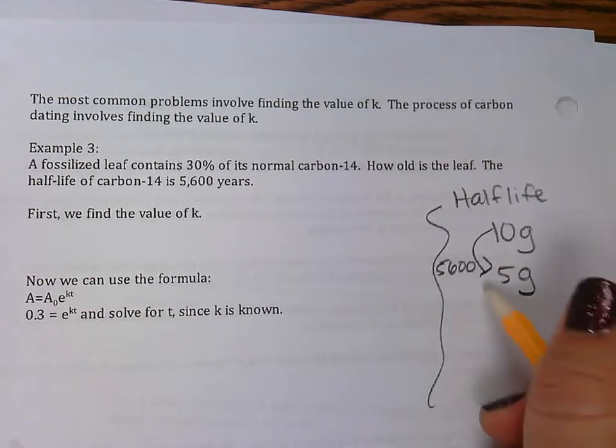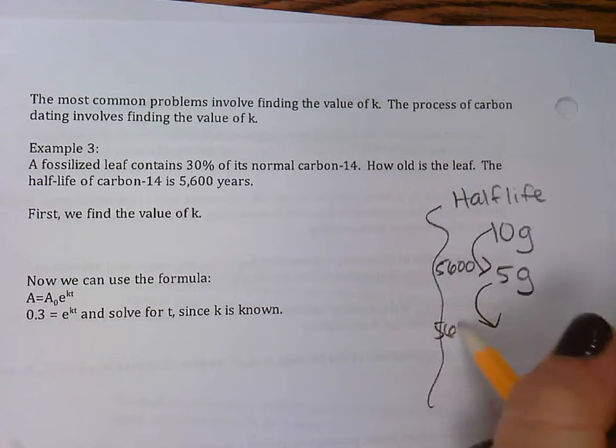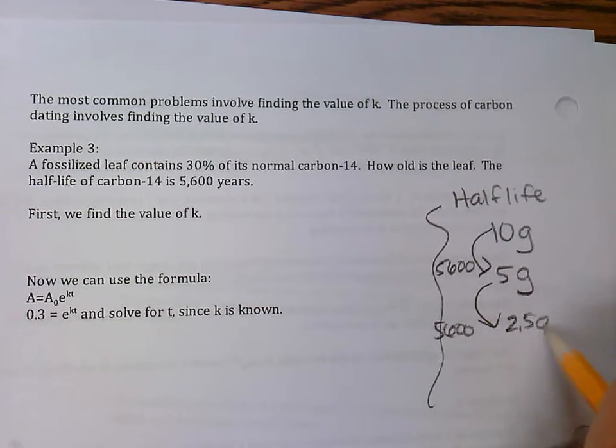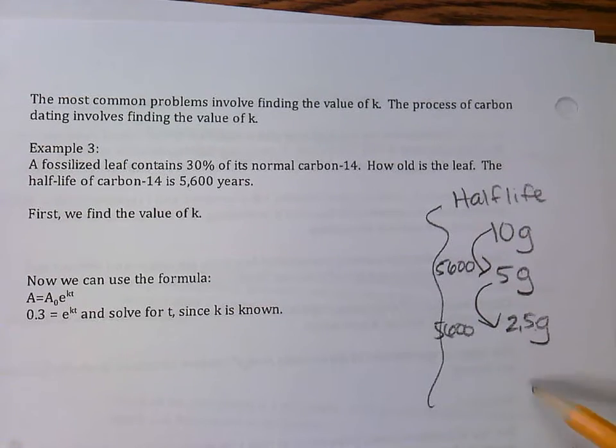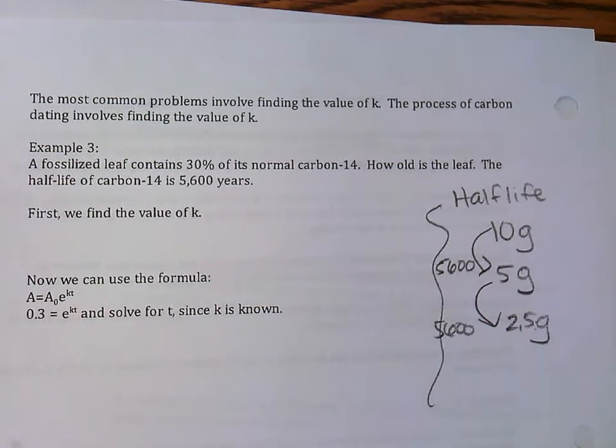And then after another 5,600 years, now I have 2.5 grams of it left. I have half as much every 5,600 years. So it takes a long time for it to go away, because you still have half of it left. So it takes many half-lives to get down to an insignificant amount.